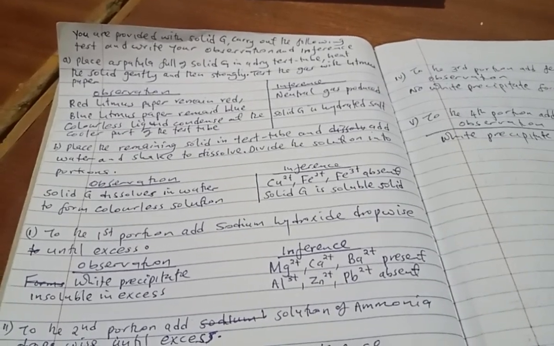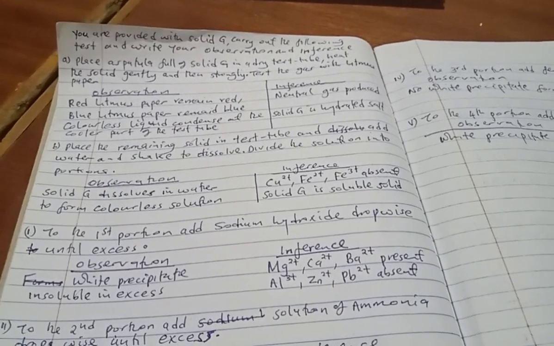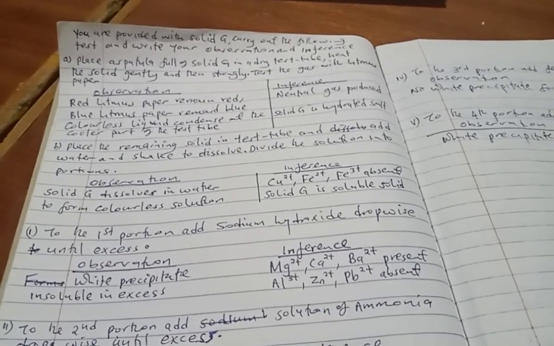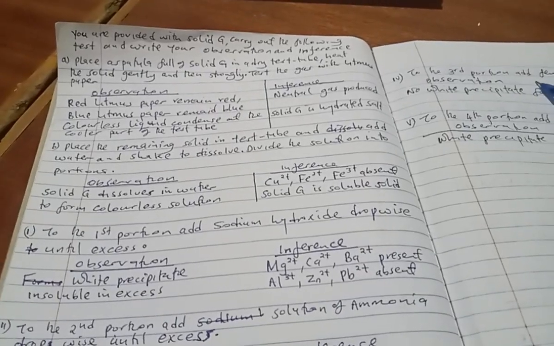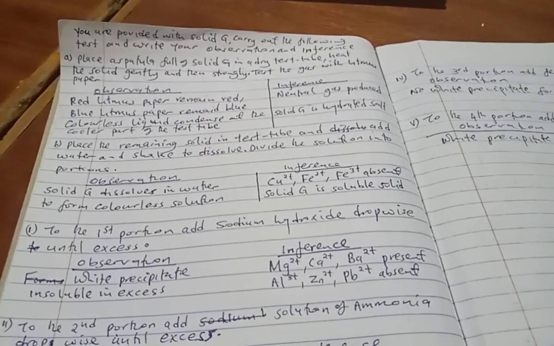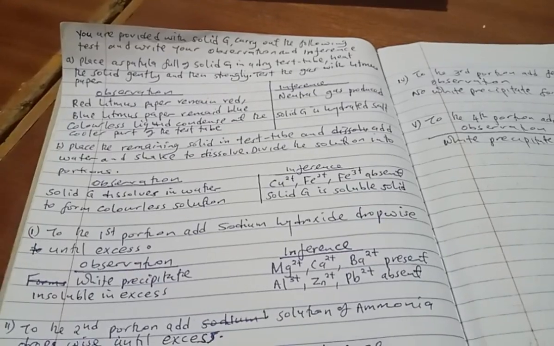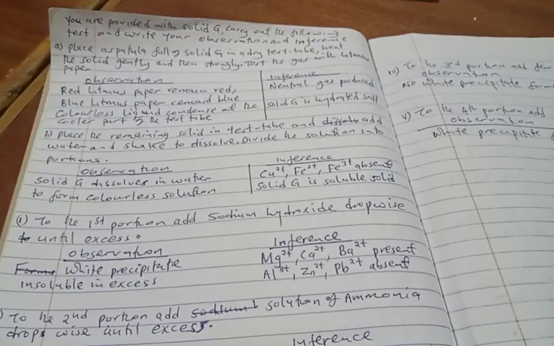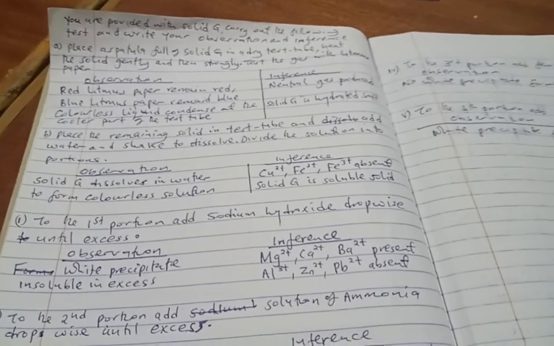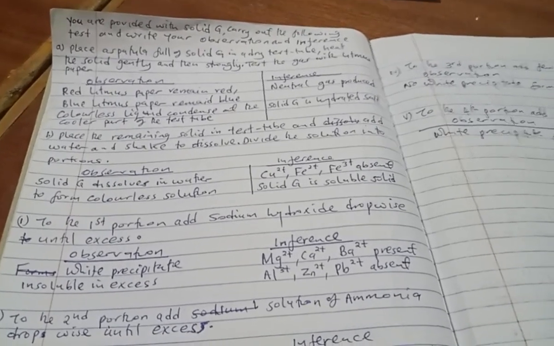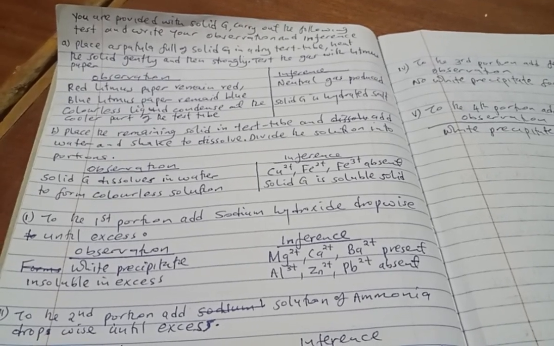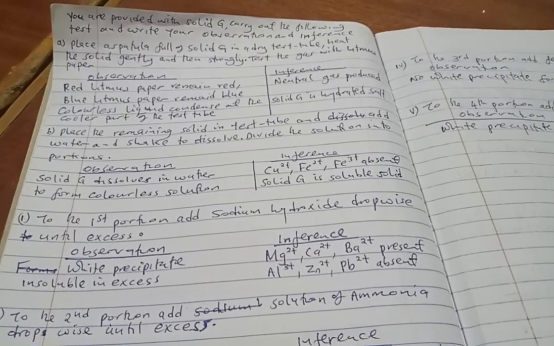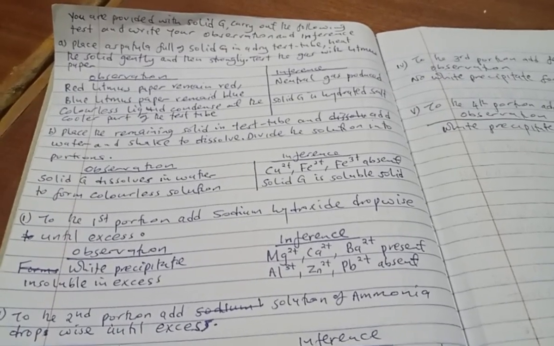So if they are not changing, then it is a little bit tricky, but it will depend on the question. If they don't ask you to test the gas, then under inference, you can just say a stable salt is present. A stable salt is a salt that does not decompose to produce gas. If they ask you to test the gas, then you have to tell us that the gas is neutral, so a neutral gas produced.